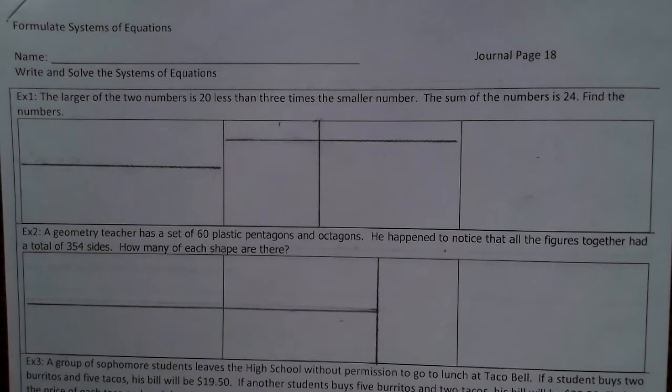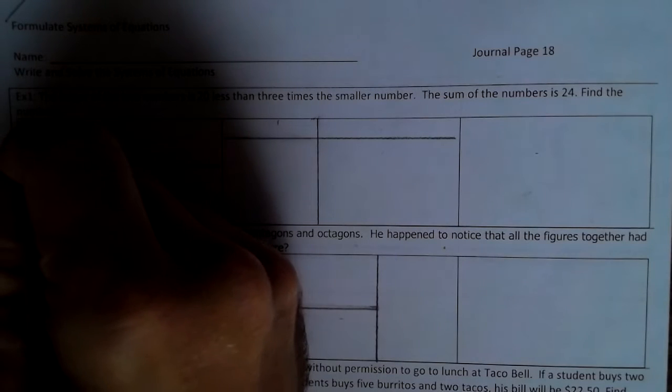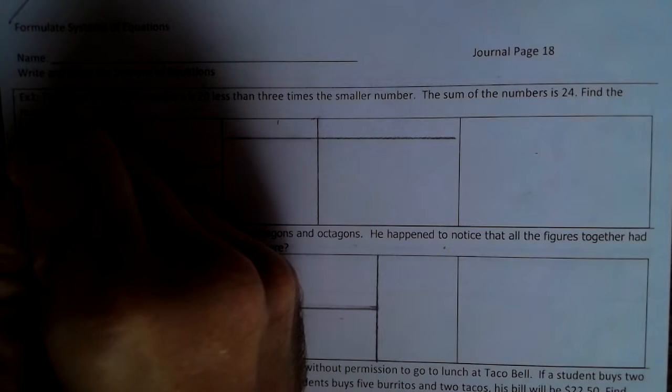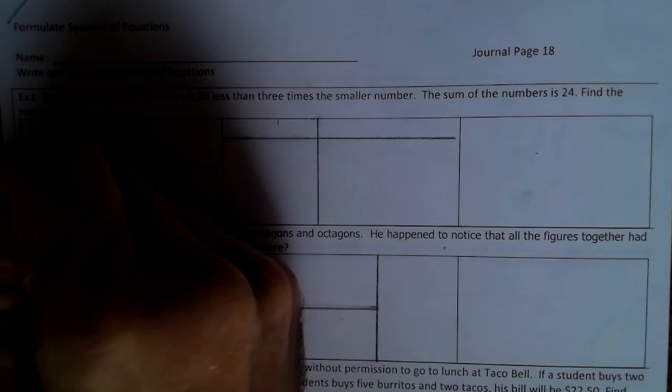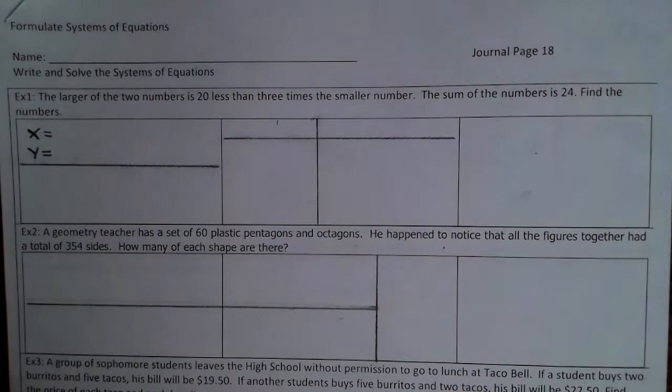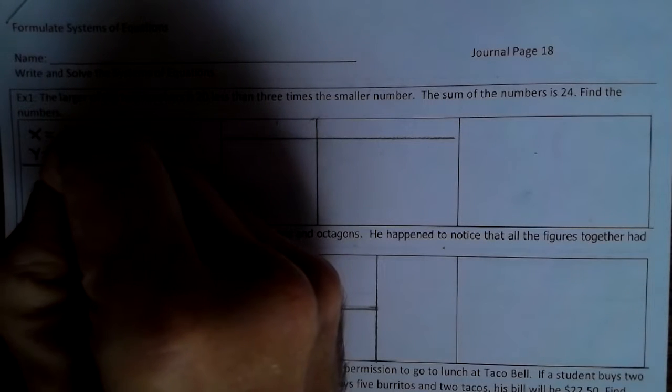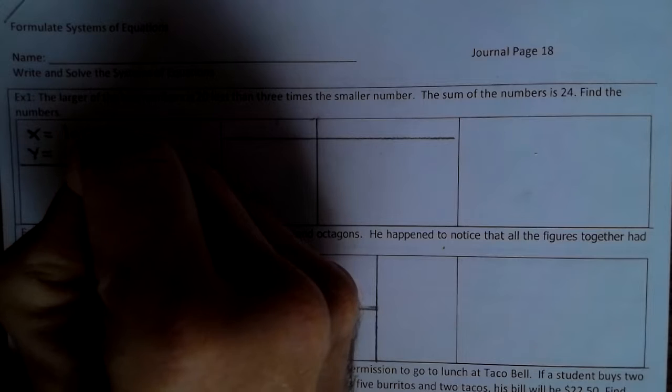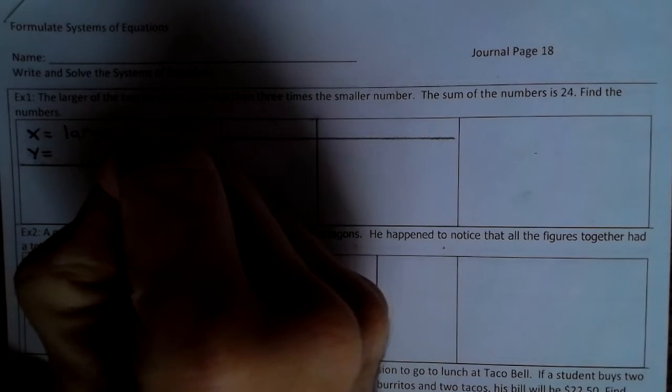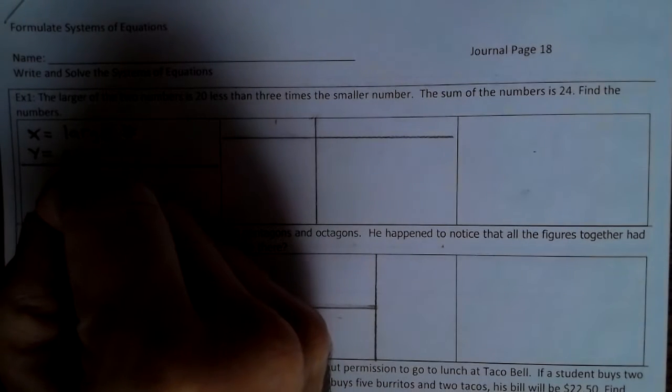All right, write and solve the system of equations. Example 1. The larger of the two numbers is 20 less than 3 times the smaller number. The sum of the numbers is 24. Find the numbers. All right, so step 1, we need to define the variables. Let's call them x and y. Let's call x the large number, and let's call y the small number.